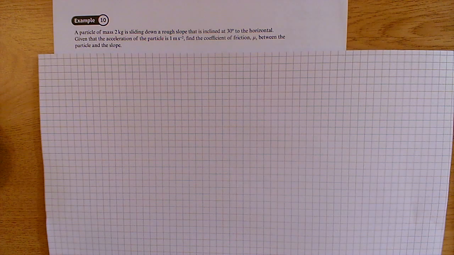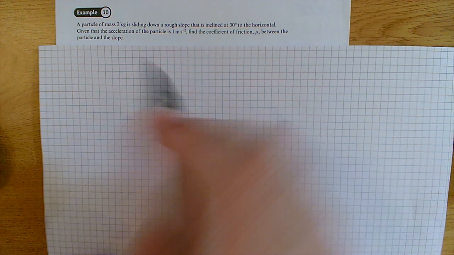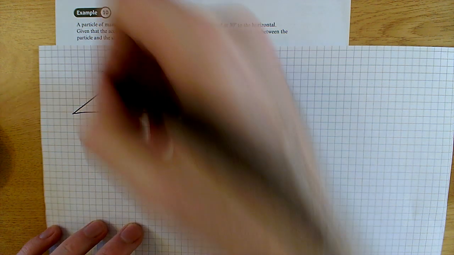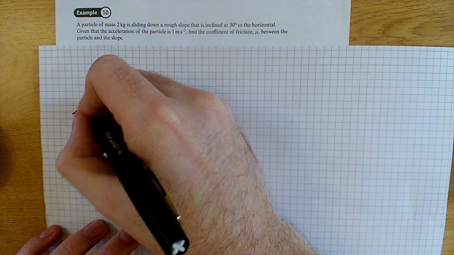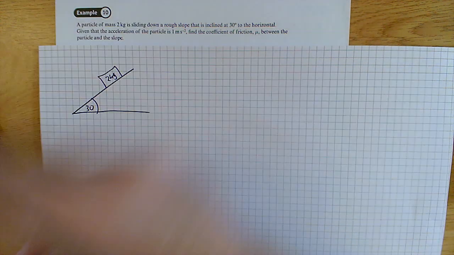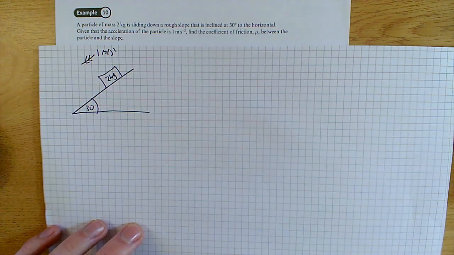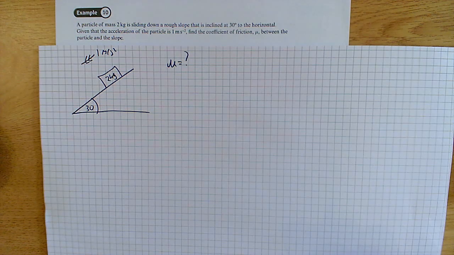Okay, so example 10 puts together the previous couple of lessons with friction, and it tells us that there's a particle of mass 2 kilograms sliding down a slope. So let's get a diagram of my slope. We've got 2 kilograms, it's going down, it's inclined at 30 degrees. The acceleration is 1 meter per second squared, and it's already said that is down the slope. And it asks for the coefficient of friction, mu, between the slope and the object.